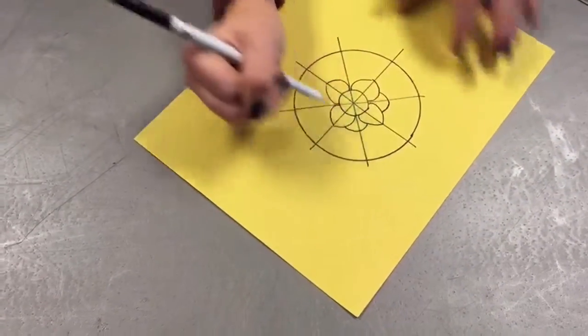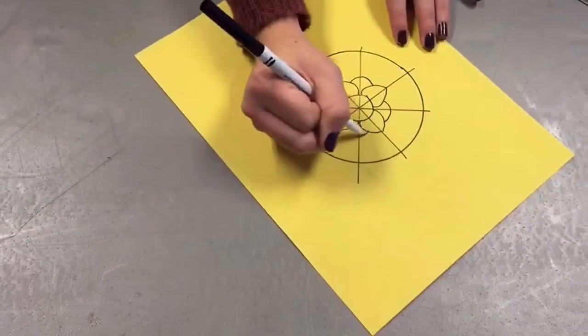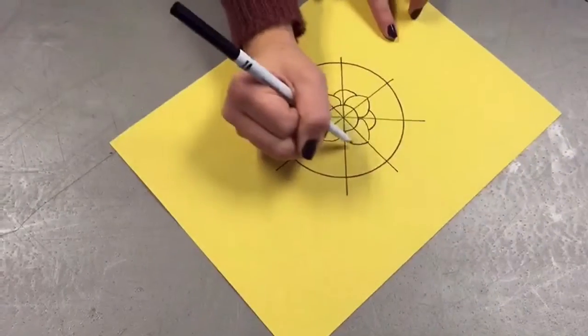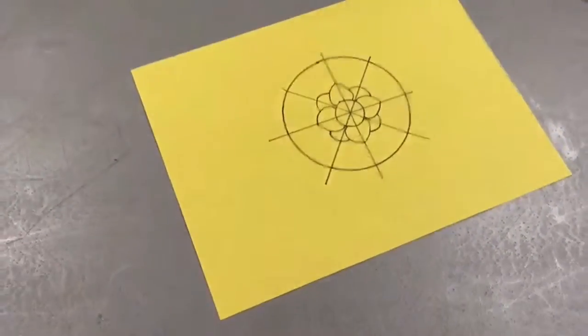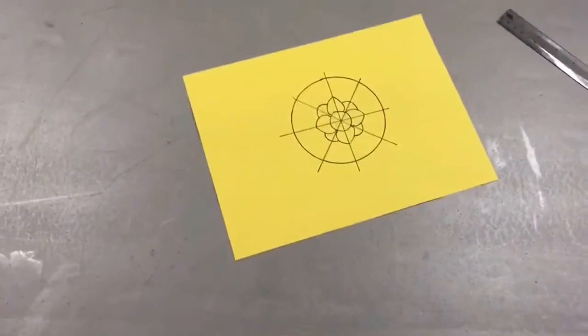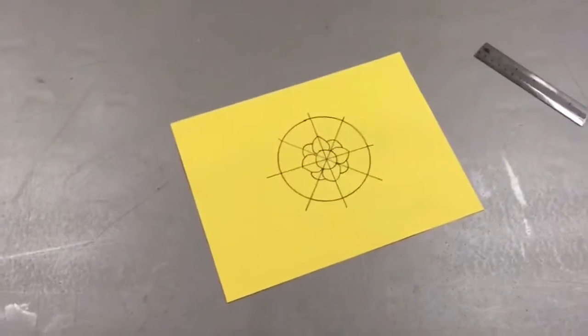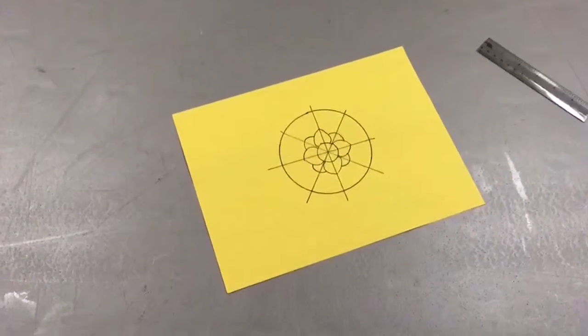And students can create any kind of mandala that they want and can color it in any way they want and create their own, showing the lines of symmetry.